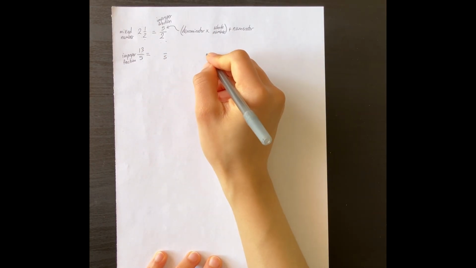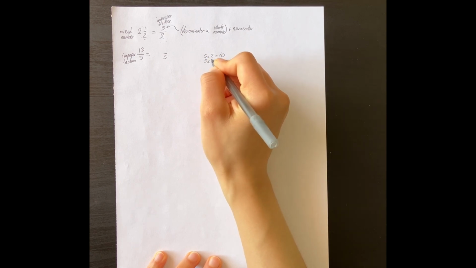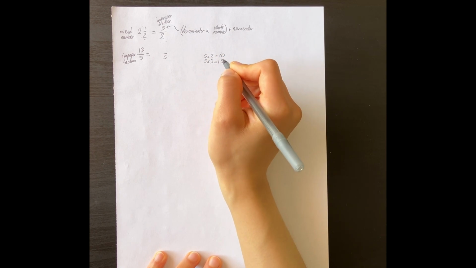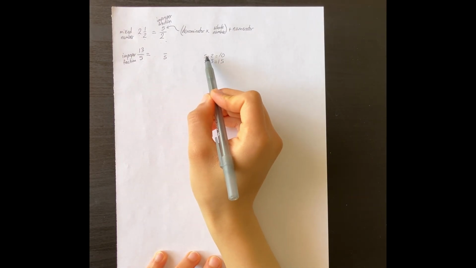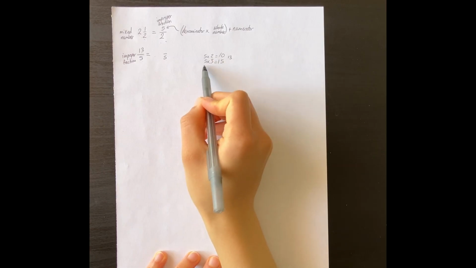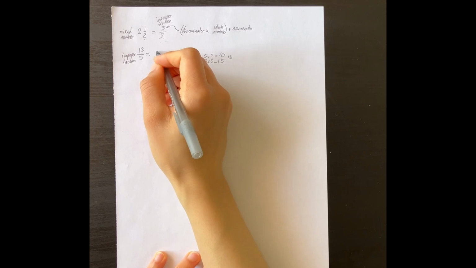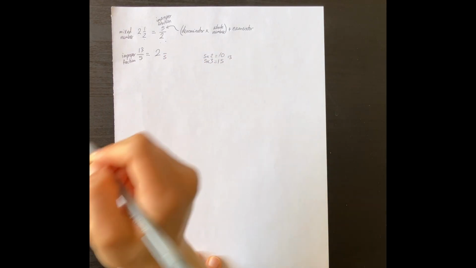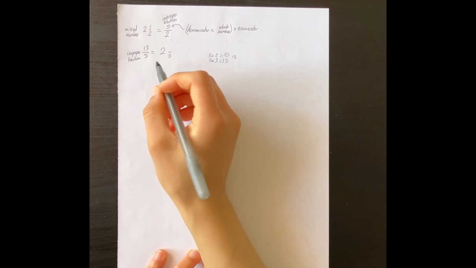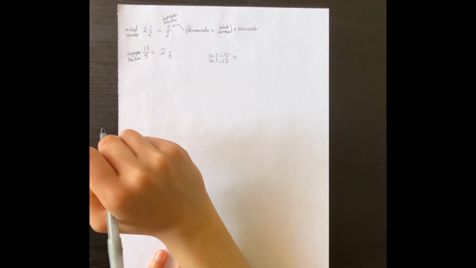Well, 5 times 2 is equal to 10. 5 times 3 is equal to 15. So 5 fits into 13 twice because it can't go in 3 times. So 2 is the number I'm going to put outside. That is the whole number. There are 2 whole sets of 5 in 13.